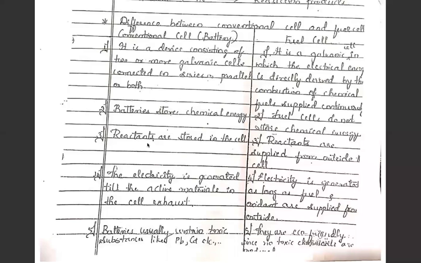And what about the reactants? In batteries, reactants are stored inside the cell, right? All the active components which are in the form of the reactants are stored within the cell in case of a battery. But here, the reactants, that is the fuel and the oxygen, are supplied from outside. So in case of fuel cells, the reactants are supplied from outside.